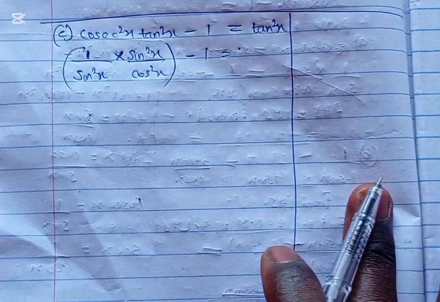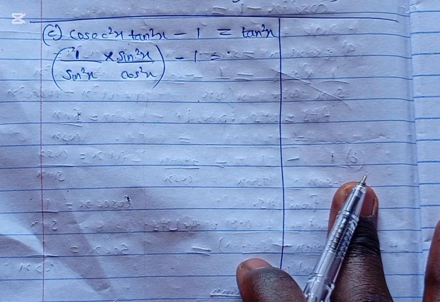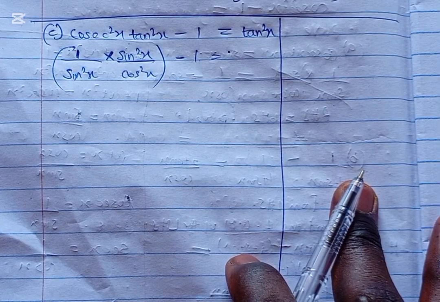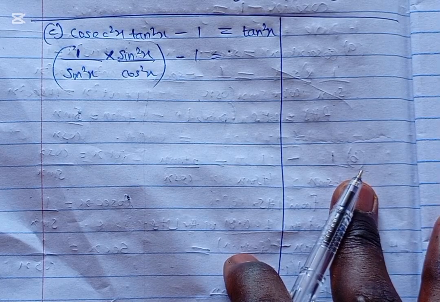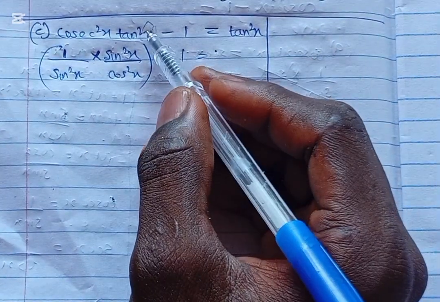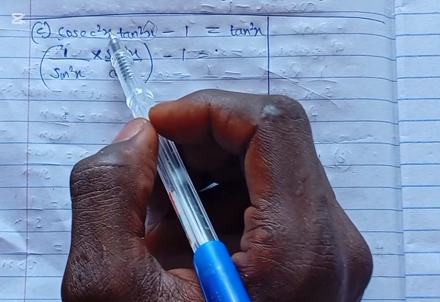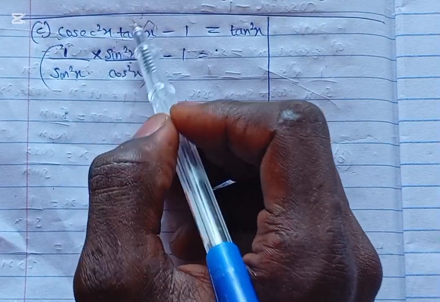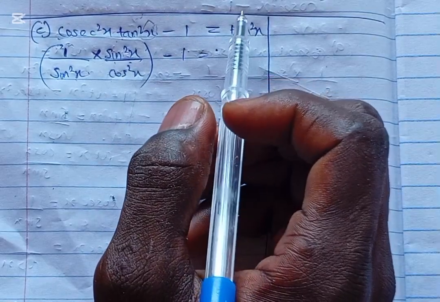Now you must know that some will be asking me, okay, I told you before that sine x over cos x is equal to tan x. How come tan square x is now equal to sine square x over cos square x? Now what you have to know is that whatever is in front of what you are manipulating will determine what will be in the other. Assuming that here I have cosec square 2x, this one will also be 1 over sine square 2x. Assuming I have tan square 4x, this one will be sine square 4x over cos square 4x. So that's how it is done.